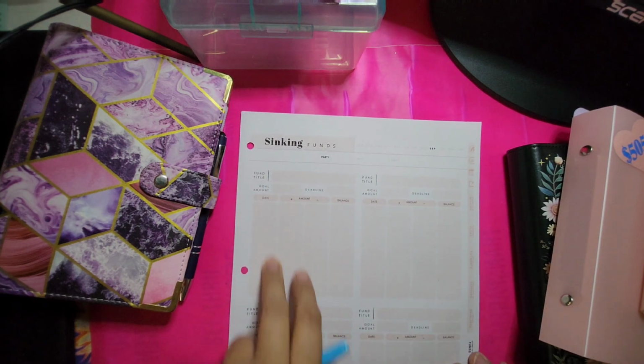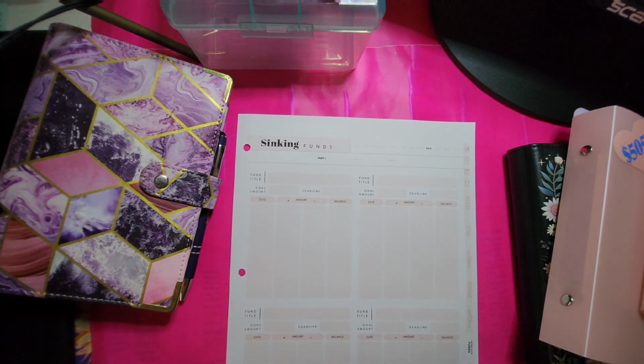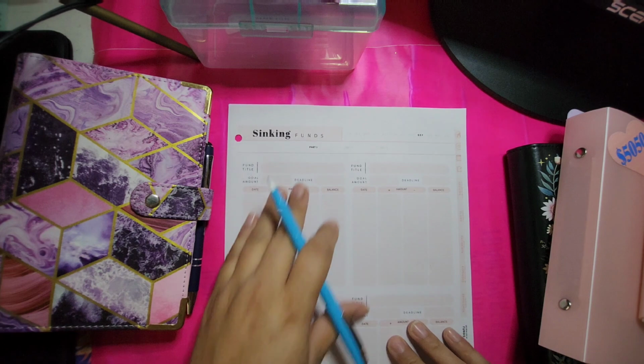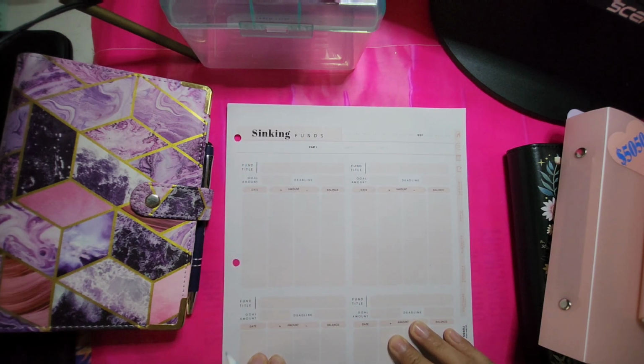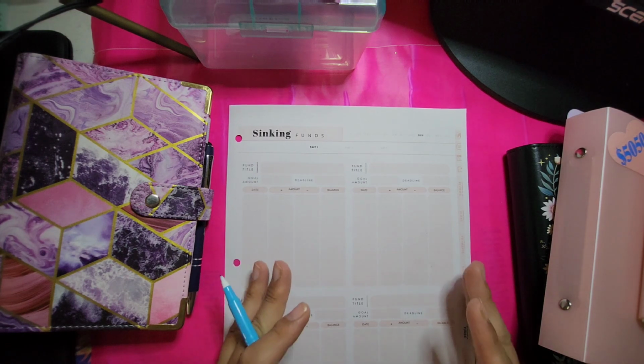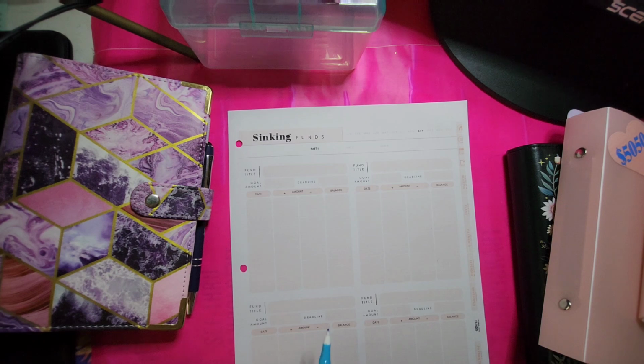It's a little bit different because I want to label all my stuff on one sheet. I might get a different worksheet for this. I need to find one where I can list out all my sinking funds, and it's going to give me the breakdown of what I had ordered, added, and what I do for my next one. So I'm going to do it for September. I'm just going to write it out here, and I will probably transfer it over to a different sheet once I get one. I thought this one was a little bit different, but it's not.